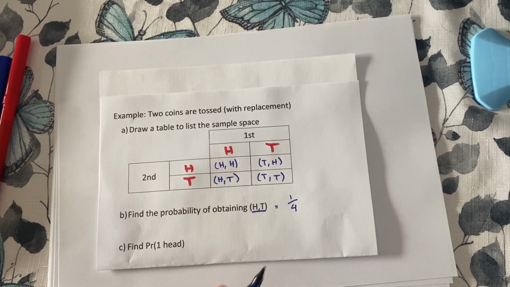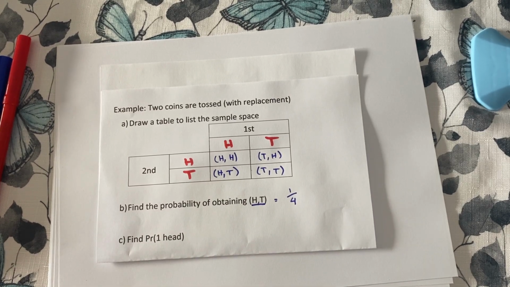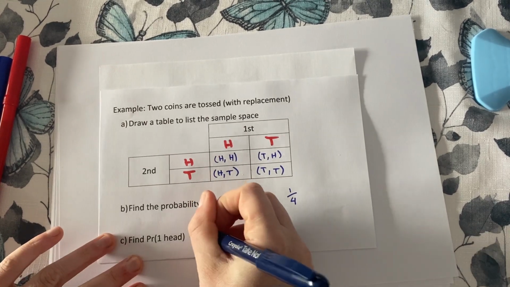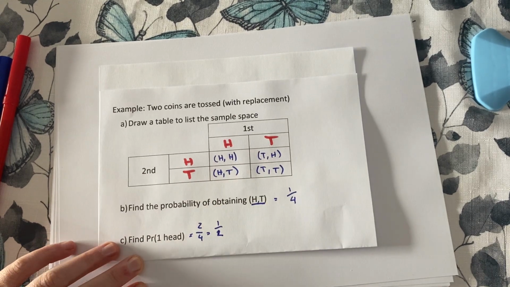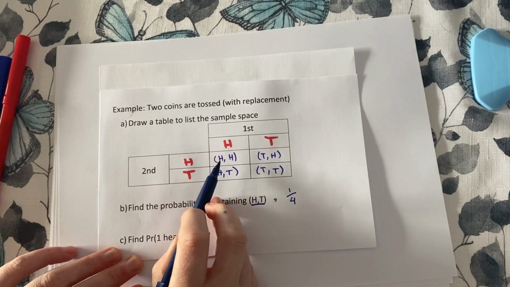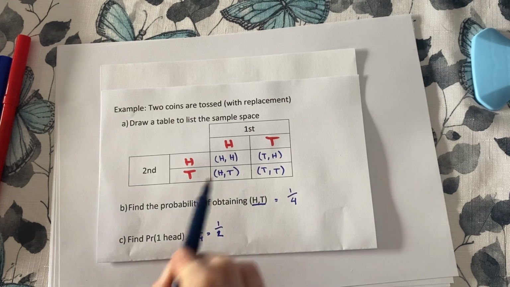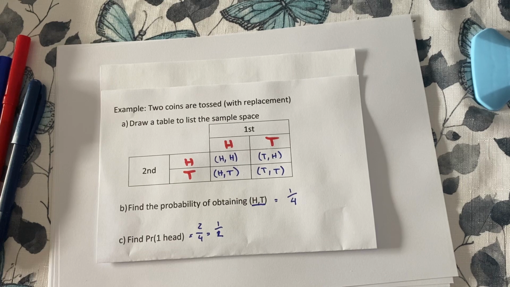Okay, so then our next part of the question says, find the probability of 1 head. Now, it says 1 head, so we can't have 2 heads, only 1 head. So we look and we go, 1 head there, 1 head there. So 2 out of 4, which can be simplified to 1 over 2. Okay? If it said at least 1 head, it would be 3, because we'd include the double heads. But it says 1 head. So we can only do the ones that have only 1 head in it. And then poor tails once again gets left out.